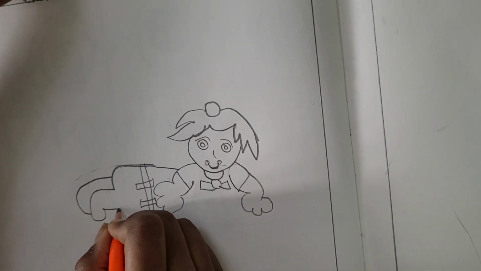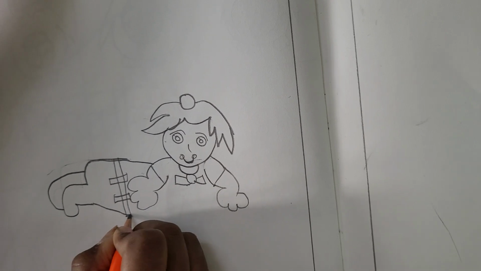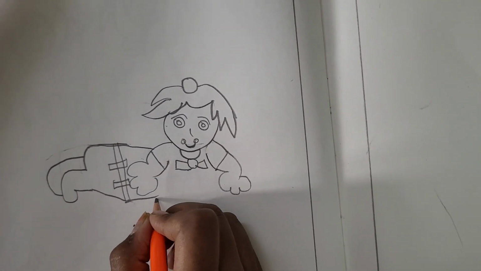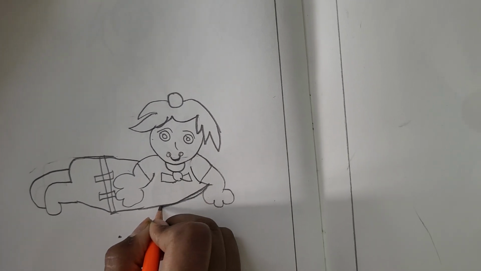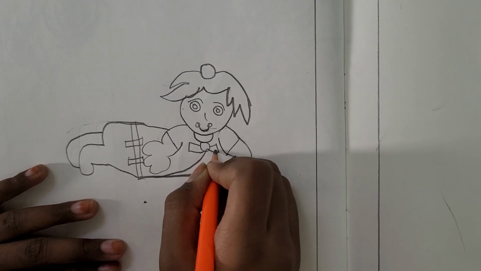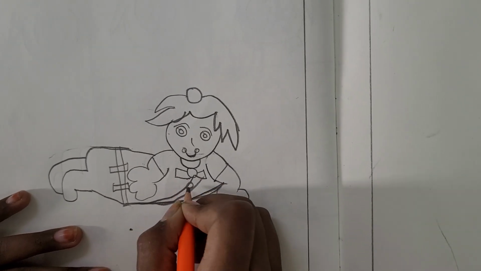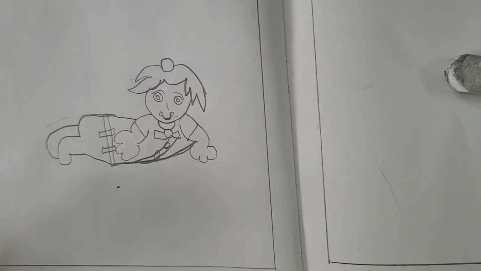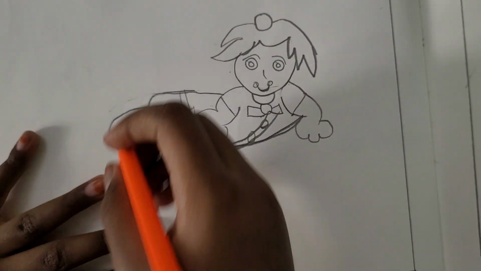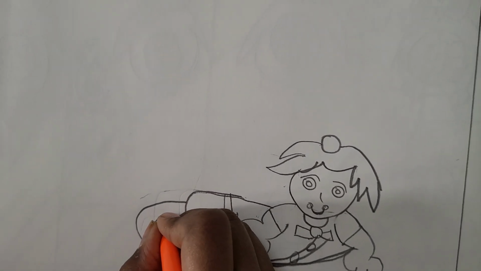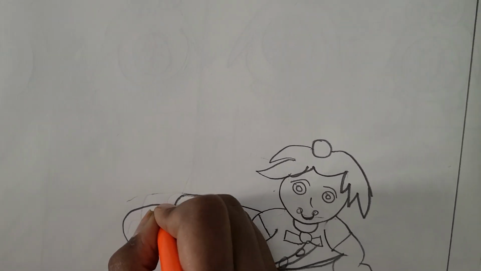Now like this. We have to keep buttons. And now it's like a shirt now. Now here like this and like this.